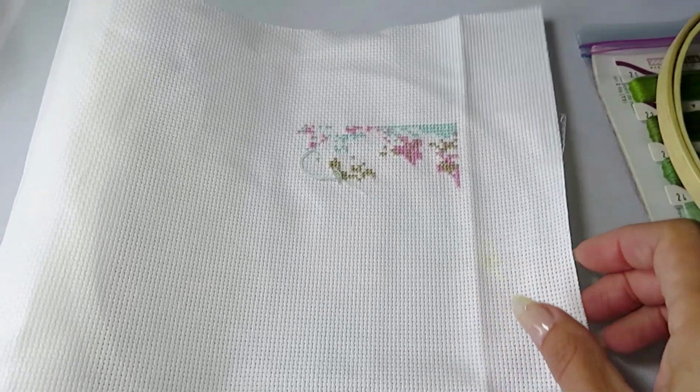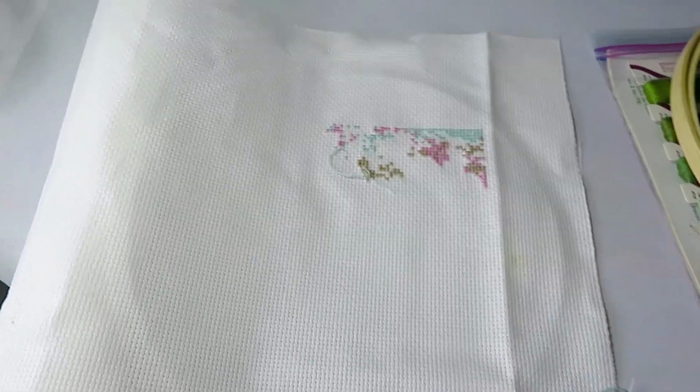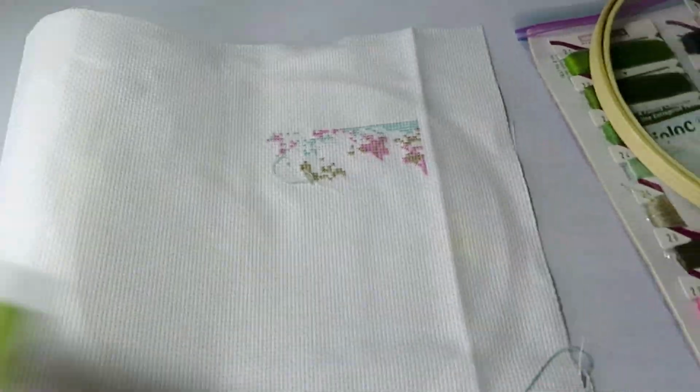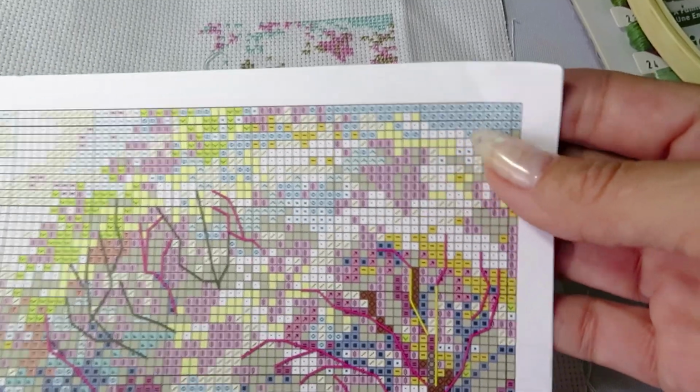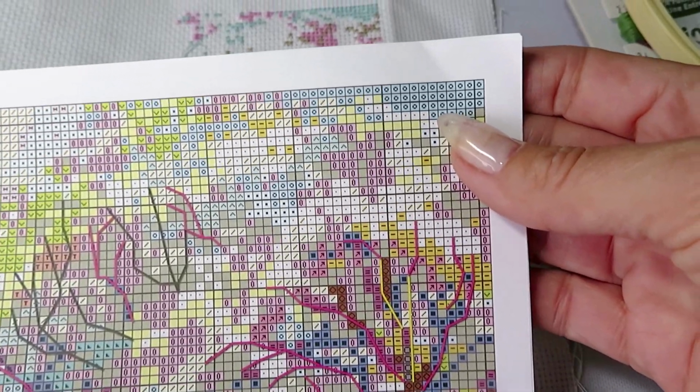And the other thing, I need to figure out for myself the best way. As you can see, I don't mark what I have already done.